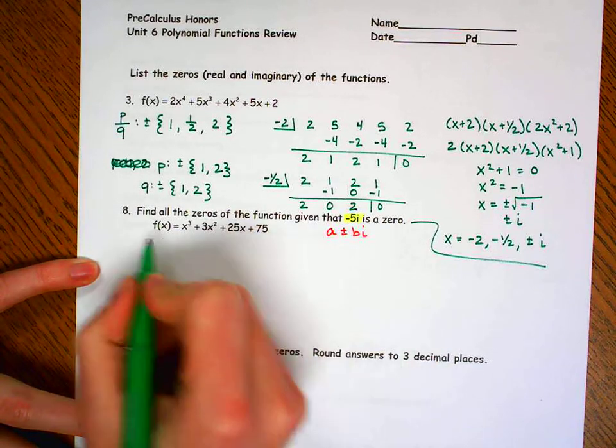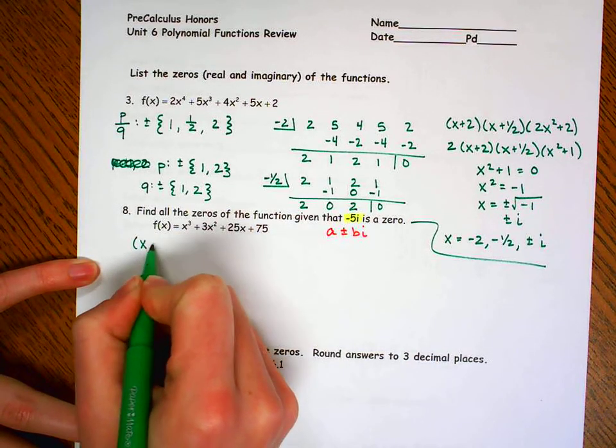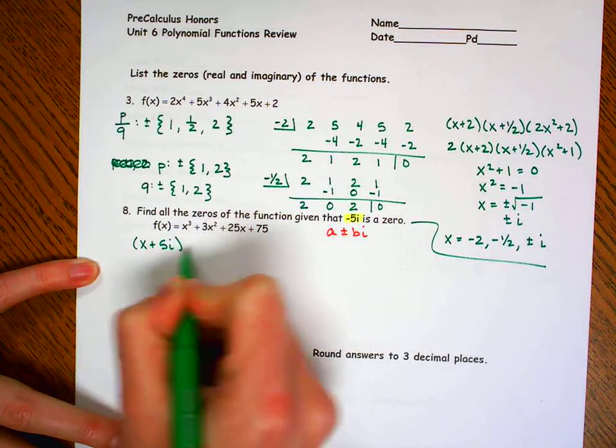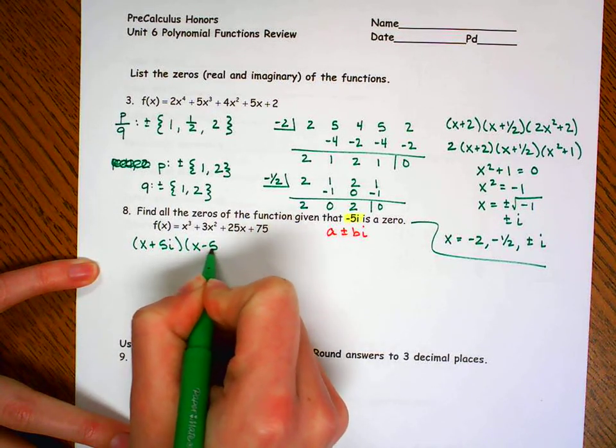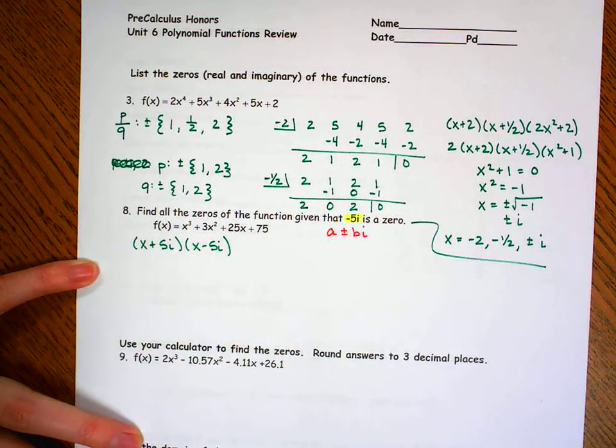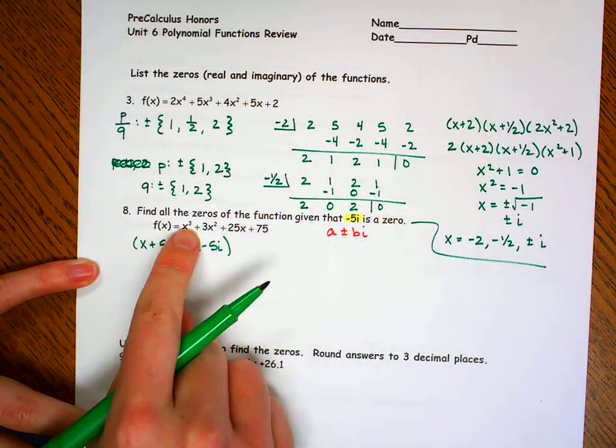So I know I have x, this is my factor, so plus 5i, which means I'm also going to have an x minus 5i. I'm going to have another term. Notice this is x cubed. That means I'm going to have 3 roots. That one's going to have to be real because there won't be enough for it to have a partner.